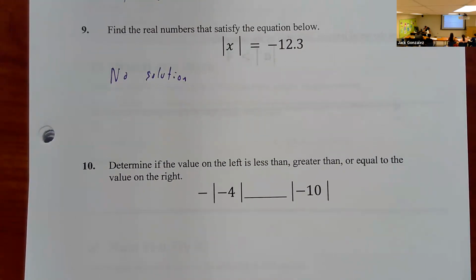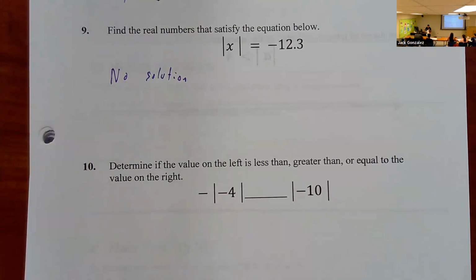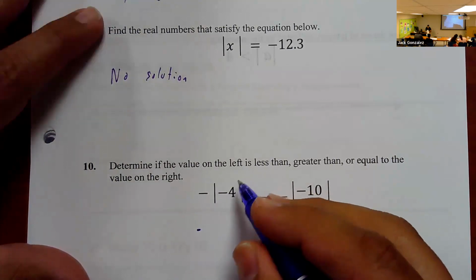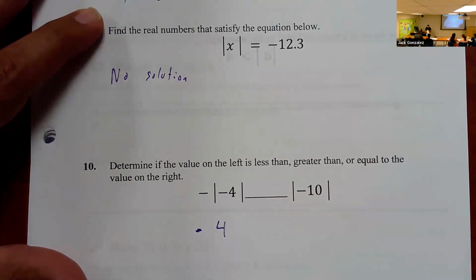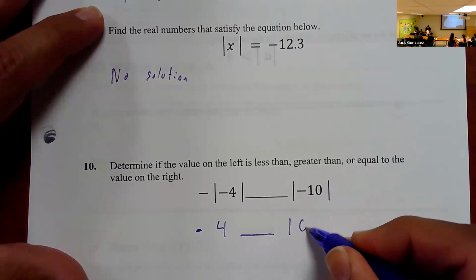Number 10. Determine if the value on the left is less than, greater than, or equal to the value on the right. Basically, they want to know what symbol we put in there, right? Well, let's deal with these absolute values first, that way we know for sure. Right now, I don't know. We do know that absolute value makes it positive, but there's a minus waiting for you right there. Okay, so this guy becomes a 10.